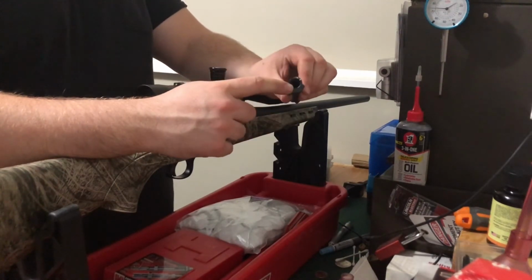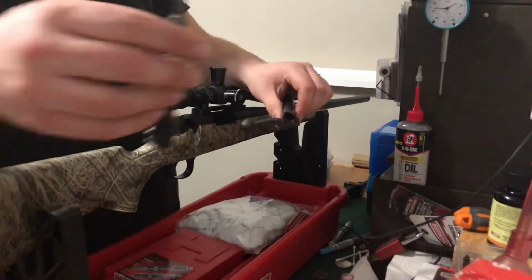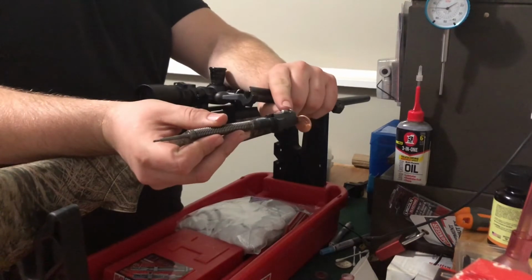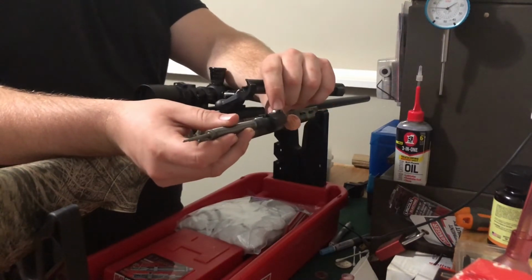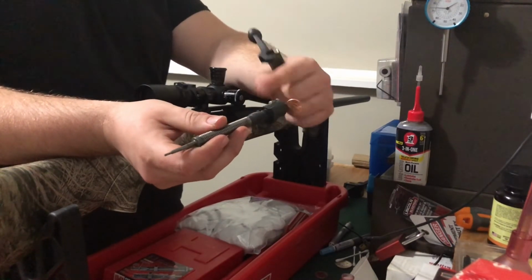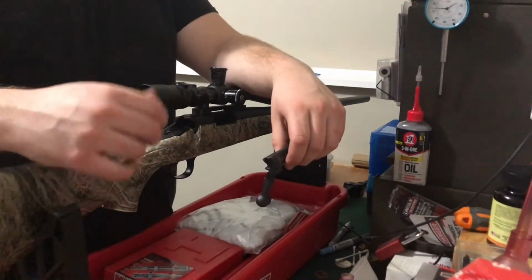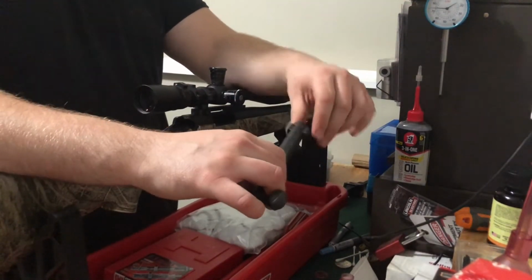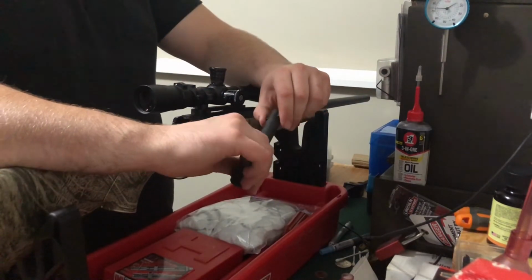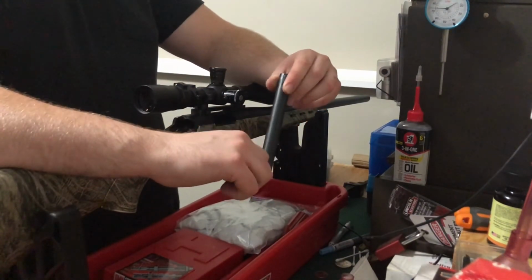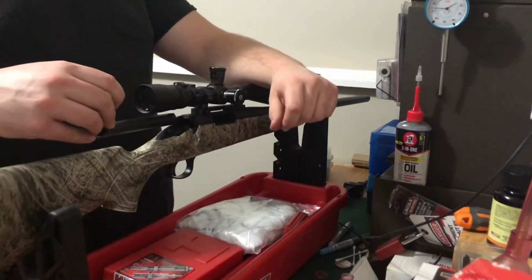Next, you want to remove your firing pin assembly. I just use a penny. Pull your cocking piece back with a shoestring, put a penny in the slot, and back that out. Super simple. That's the only tools required for this method of finding your lands, other than your dies and your brass and rifle and all that.